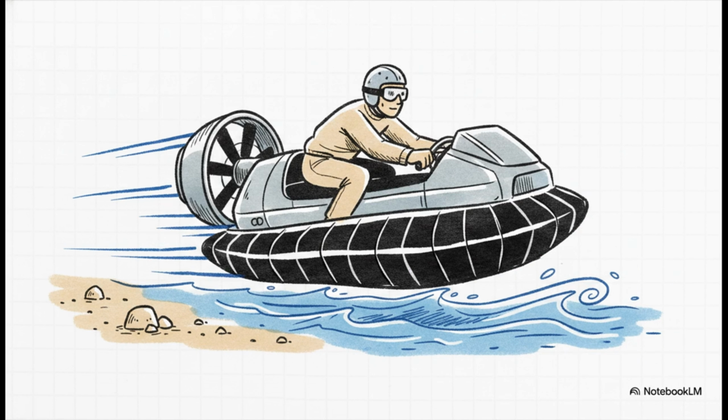Picture this. You're piloting a hovercraft, right? You're skimming across the water, hitting the beach at like 60 miles per hour. There are absolutely no wheels gripping the pavement, no hull cutting through the water. So how on earth is this machine actually moving? Well, to understand the mechanics of this thing, we really have to break down the specific components that make that kind of fast-paced motion possible.